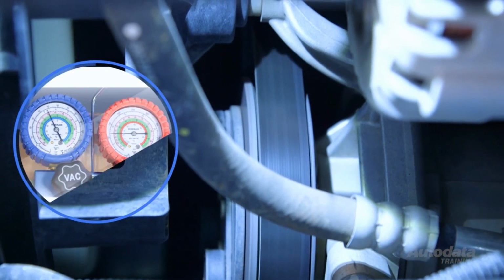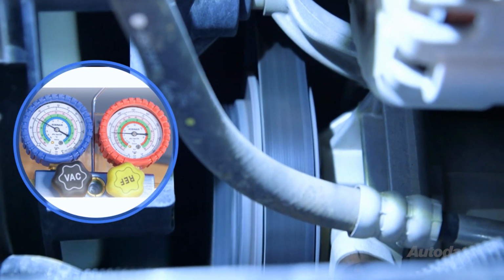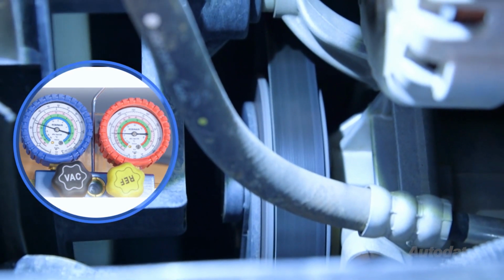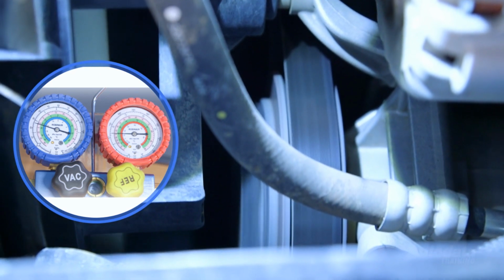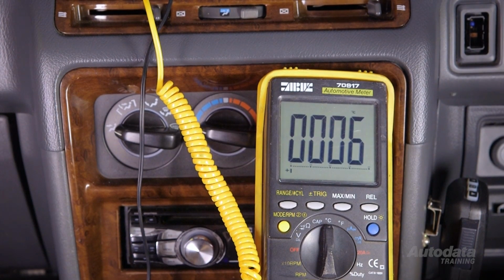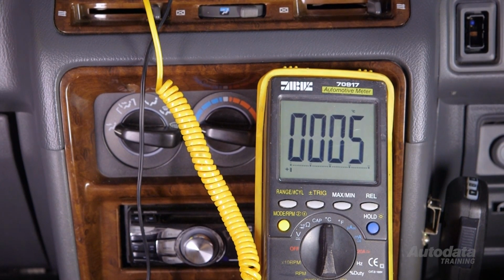Always start by checking for compressor clutch cycling. This confirms there is current supply to the field coil. The low side gauge should drop to around 200 kPa and the high side should increase to around 1200 kPa. Again, changes in ambient air temperature will affect these pressure values. During a performance test, centre vent temperatures on a 25-degree day should drop to around 5 degrees Celsius.